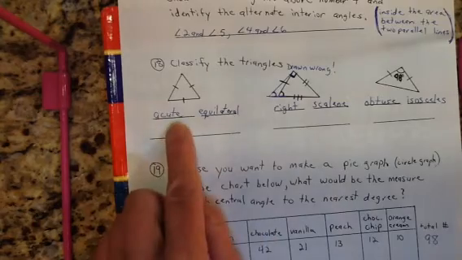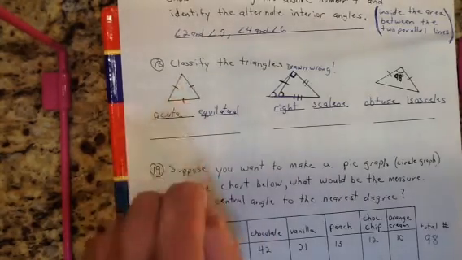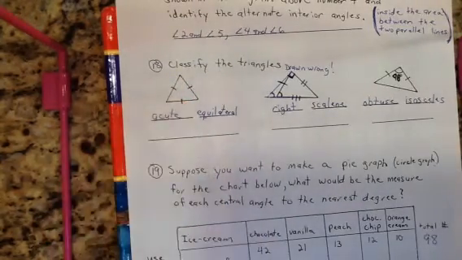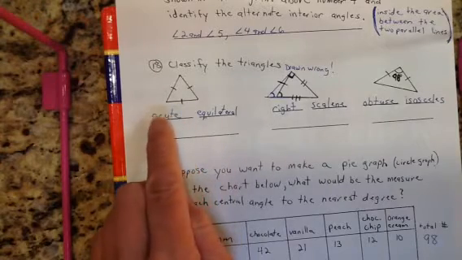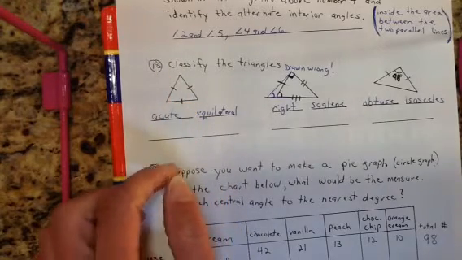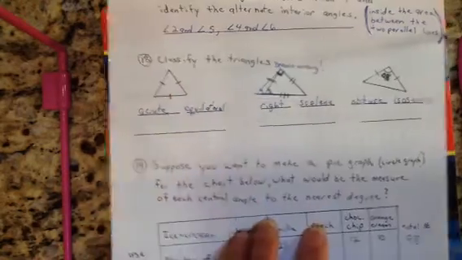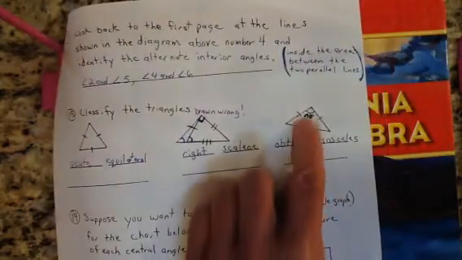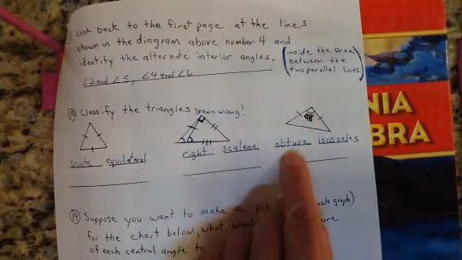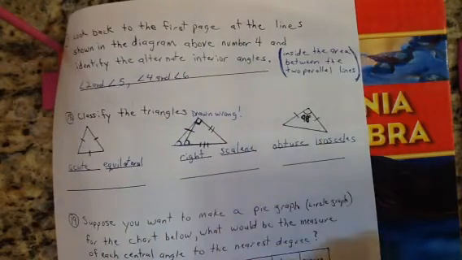Okay, this one, all 3 sides are equal according to these tick marks, and you can tell that the angles are less than 90, so it's acute and equilateral. Equilateral meaning all the sides are the same. Okay, this one is a 98-degree angle. That's obtuse. 2 sides are the same, so it's isosceles.